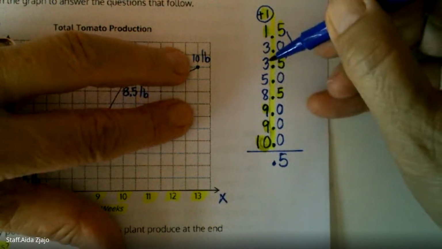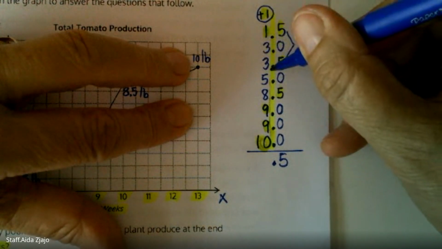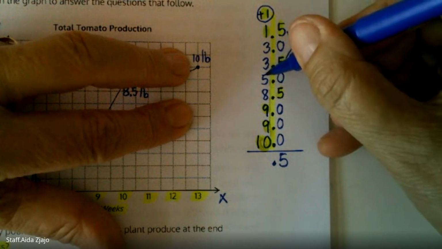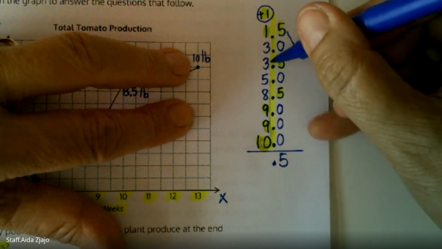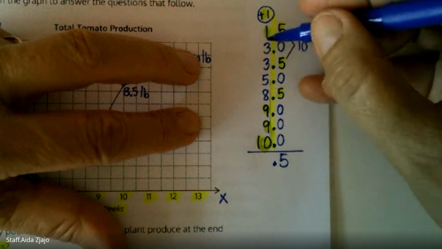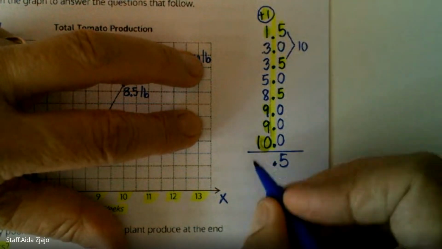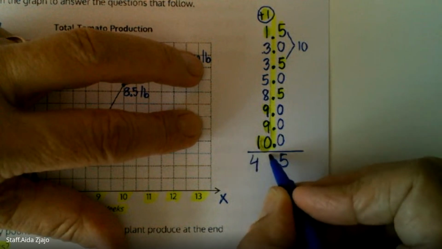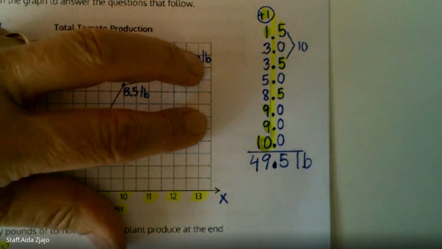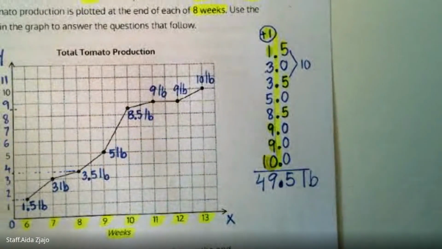And then I can do 8. This is 8, but 5 and 3 is 8, so double 8 is 16. With 3 tens, that will be 46. And then I have 3 more: 46, 47, 48, 49. So it should be 49.5 pounds of tomato total, if I am not wrong in my calculation.